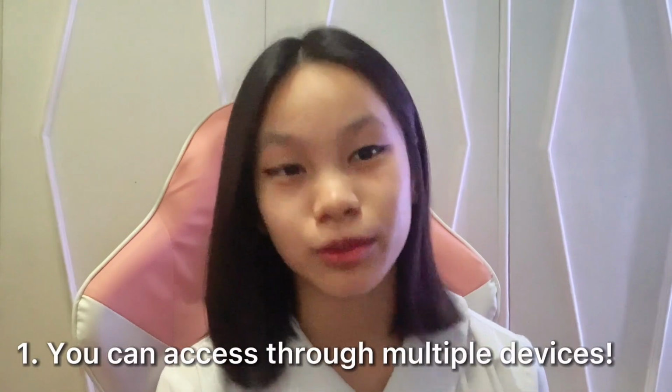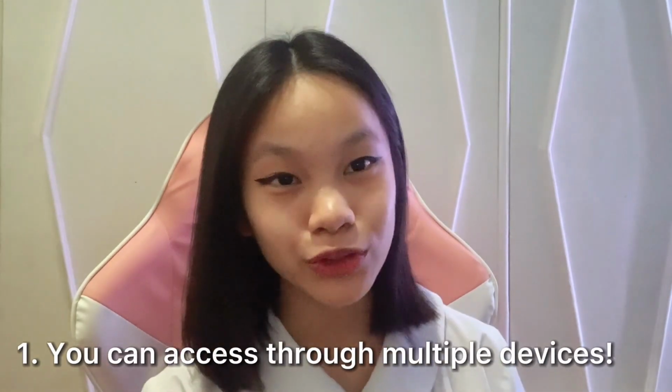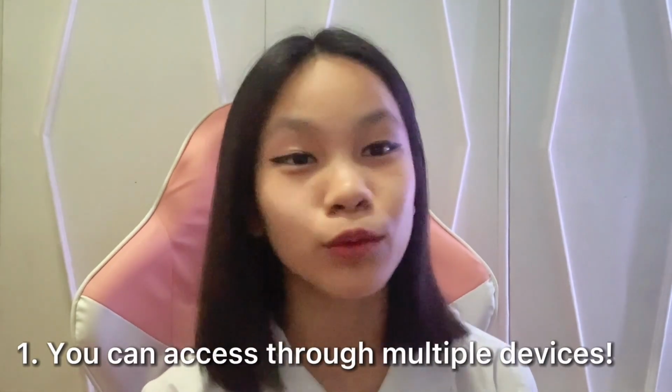Number 1, you can actually access your data through multiple devices. Ginagawa ko to actually using Google Drive if I want to transfer an image from my phone to my laptop. Nilalagay ko actually siya sa Google Drive, i-upload ko to and i-open ko sa laptop para hindi masisira yung quality. Kasi sometimes, pag sinend mo siya sa Messenger, minsan nasisira yung quality. So, I really prefer using Google Drive.